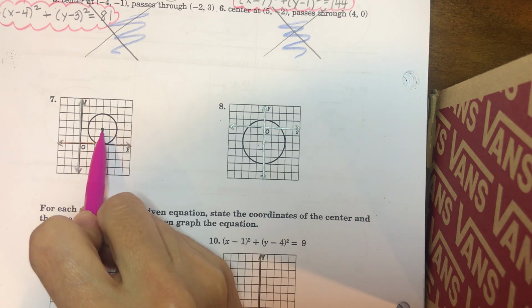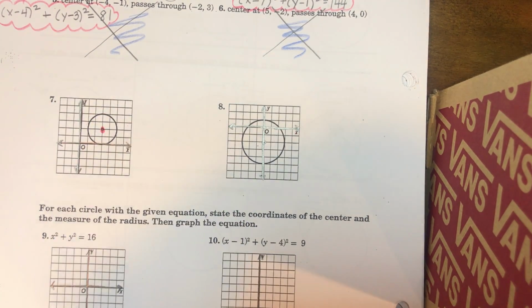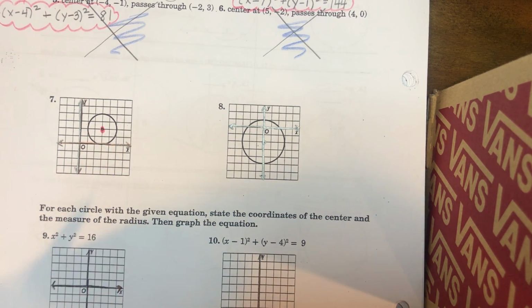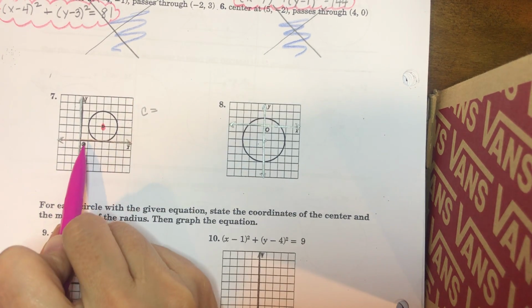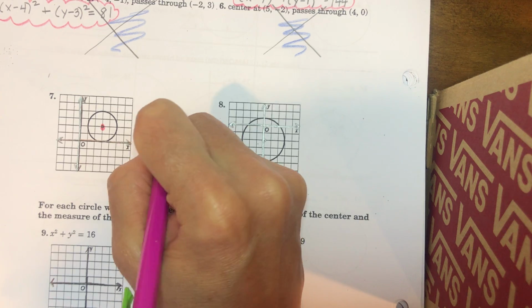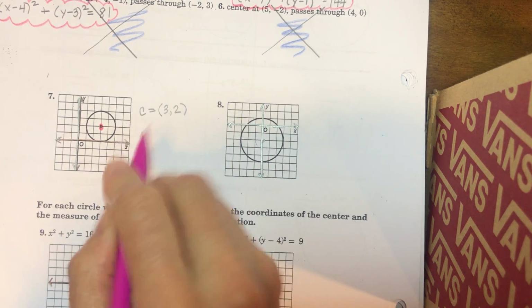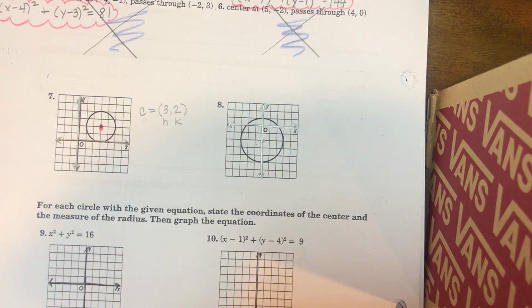So here's the center point, right? Pretty obvious. Center point right here. So now all we have to do is count over and up to figure out what the center is. So we're going to go over 1, 2, 3, 3 to the right, and up 2. So my center point is 3, 2, which is really h, k.